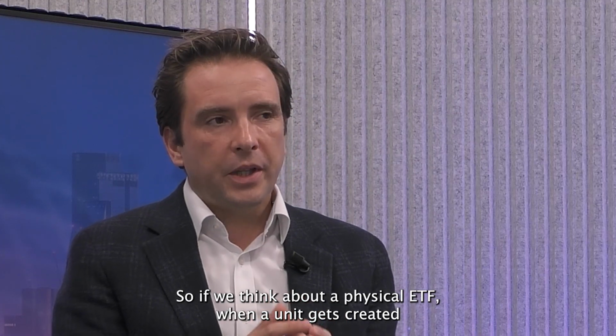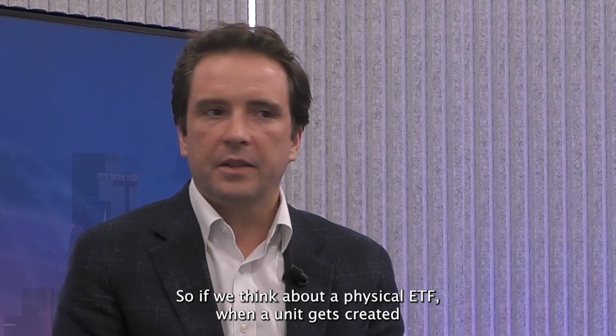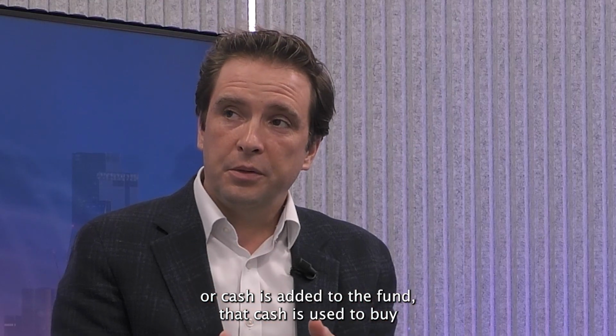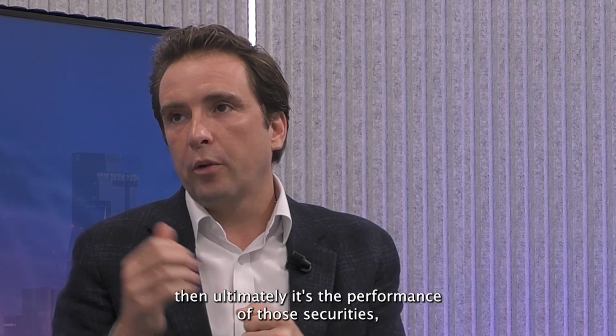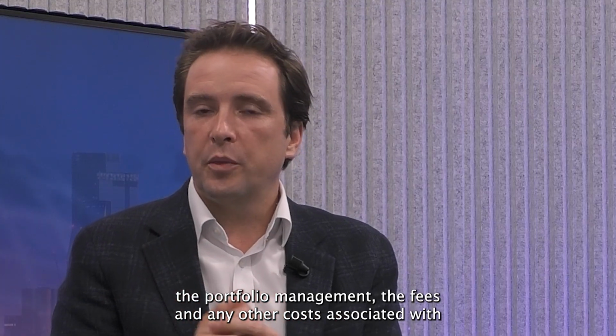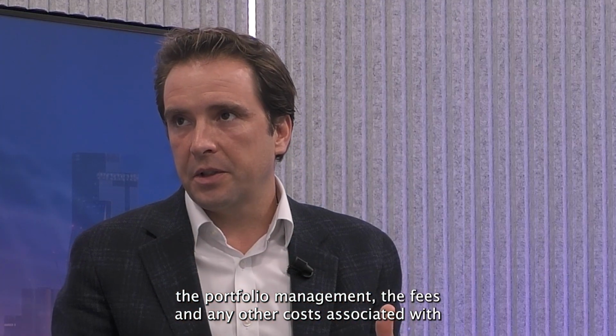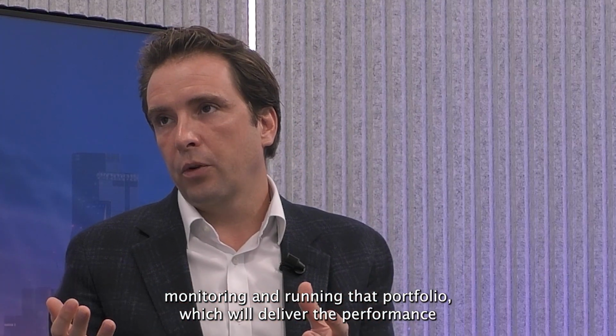So if we think about a physical ETF, when a unit gets created or cash is added to the fund, that cash is used to buy the underlying securities, and they sit in the fund. Then ultimately, it's the performance of those securities, the portfolio management, the fees, and any other costs associated with monitoring and running that portfolio, which will deliver the performance.